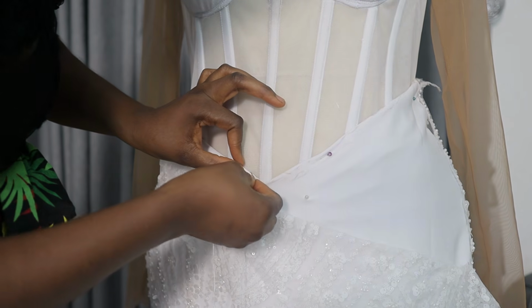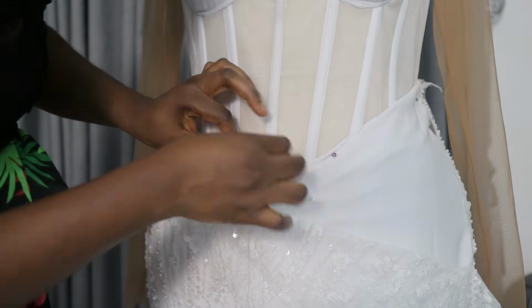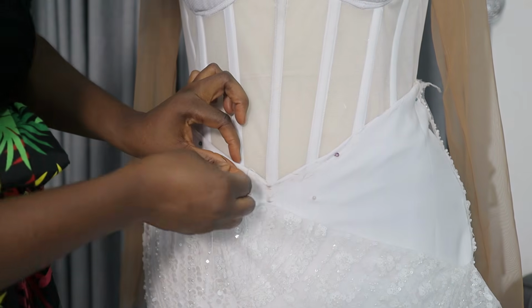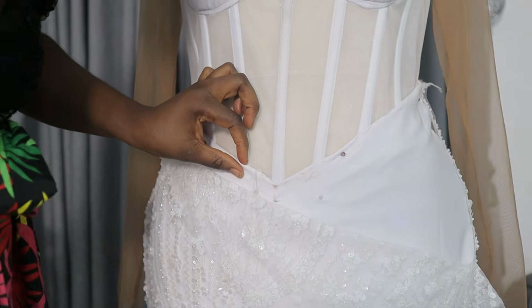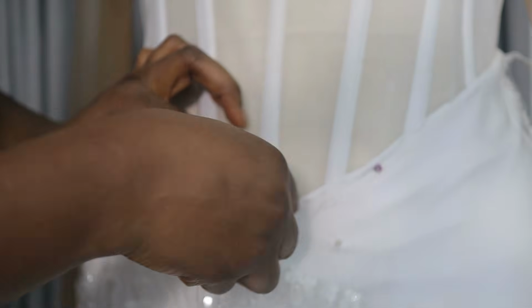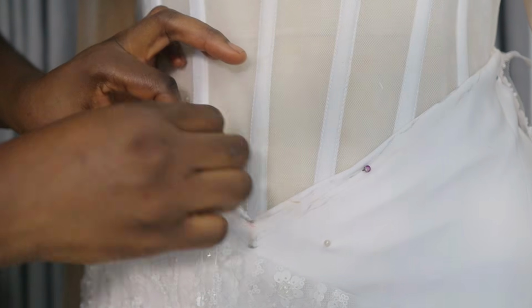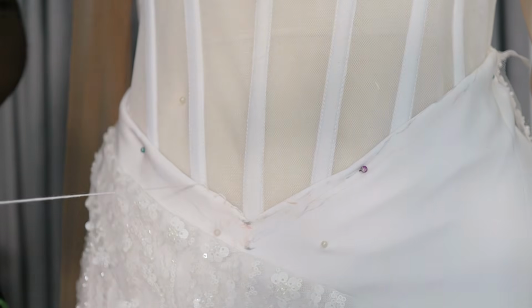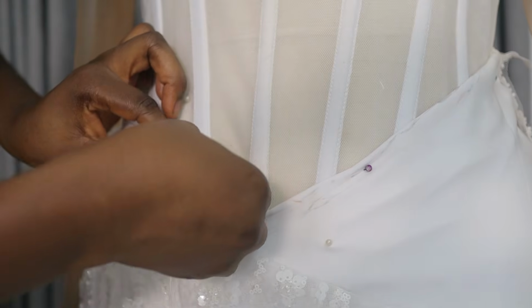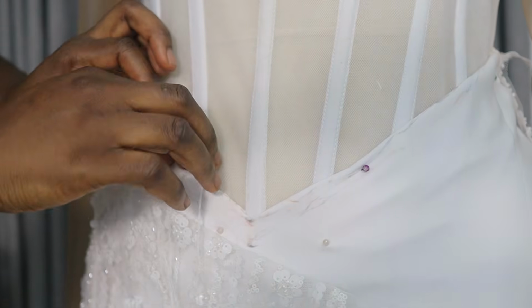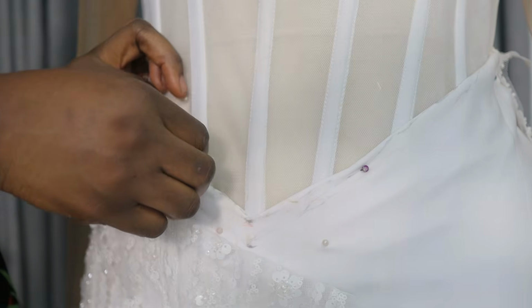Don't worry about dragging it just yet. When you are through, you can then pull your thread. So are you seeing? Are you following? I just hope this is clear enough. Let me bring you closer. There may be other methods of stitching, but this works perfectly fine for me. This stitch is also used whenever you are hiding all your seam lines.